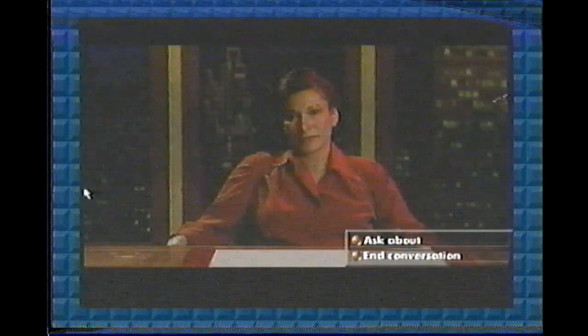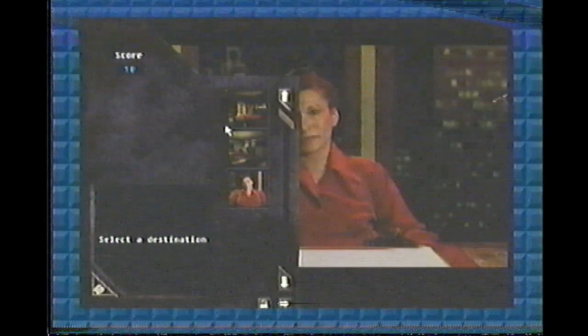Okay, now by doing that, we can go to the travel section of the program, and when we do, first we have to get done over here. We go to the travel section of the program. We can move around. Just since we've talked to her, we've got a score of 10 points, and now we can move to a different part and talk to Sylvia again.